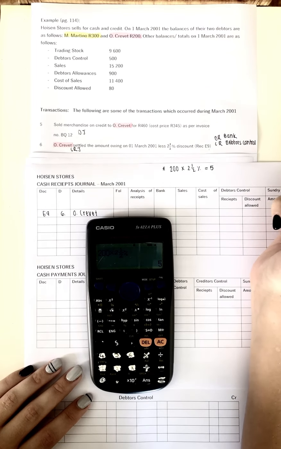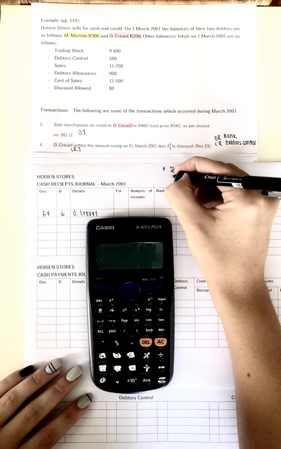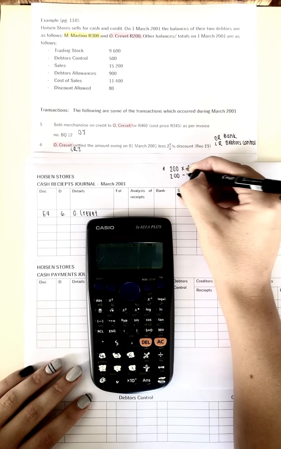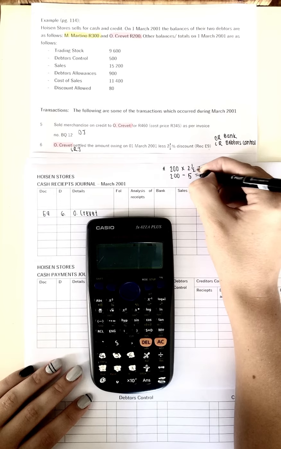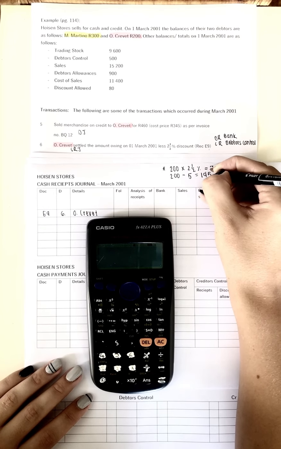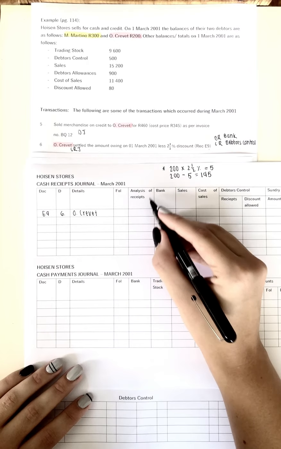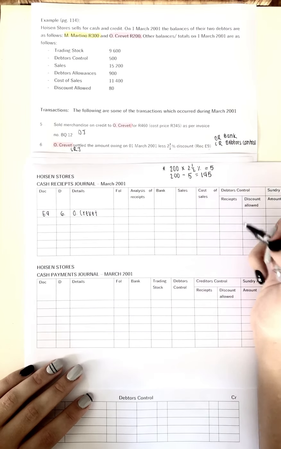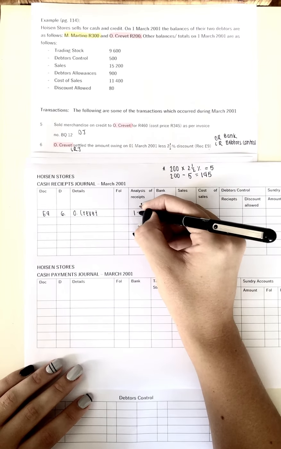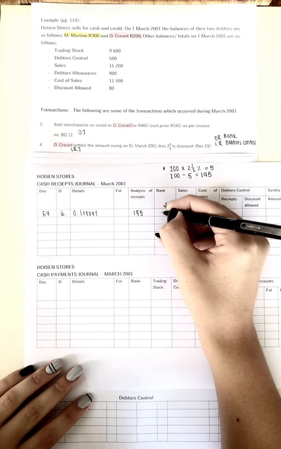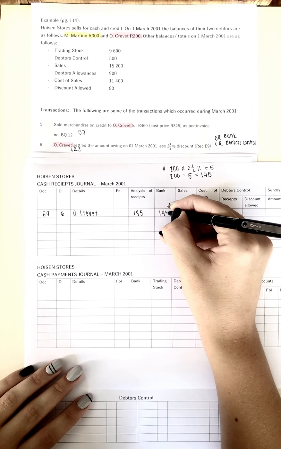So he gets a 5 Rand discount. We have to minus that from the amount he owes. So 200 minus 5 gives you 195. So that's the amount coming in. With analysis of receipts, this is the amount that's coming into our bank account.